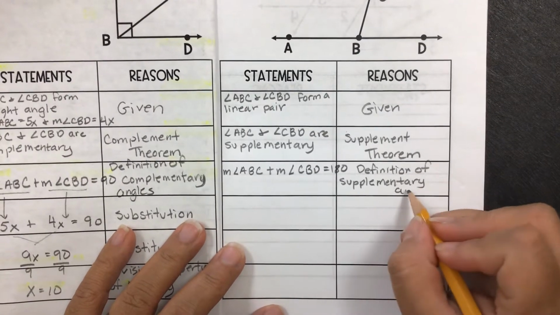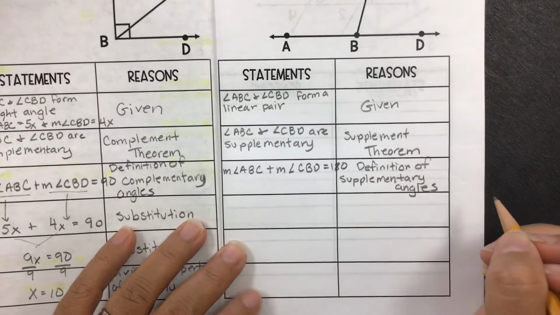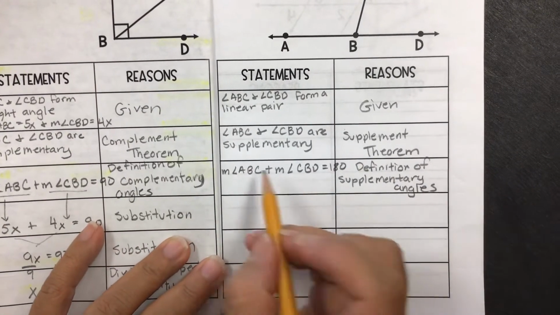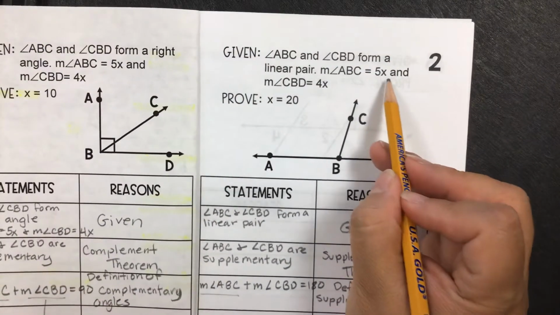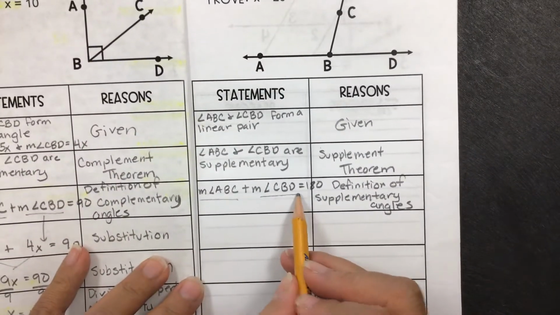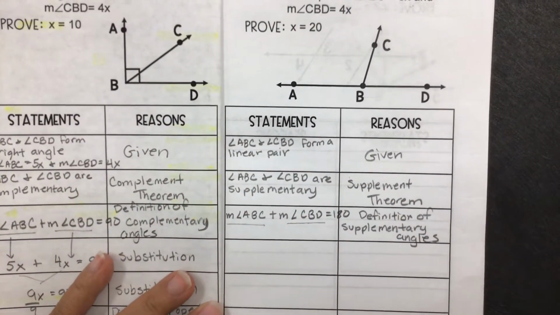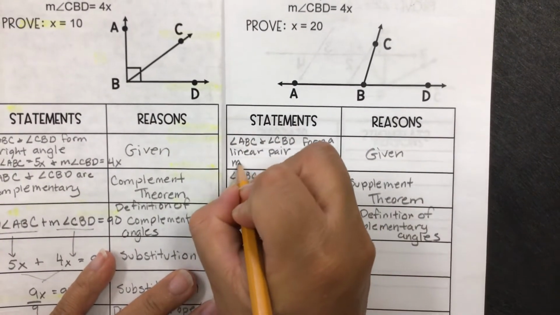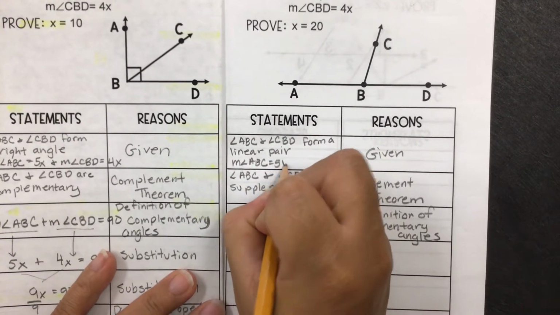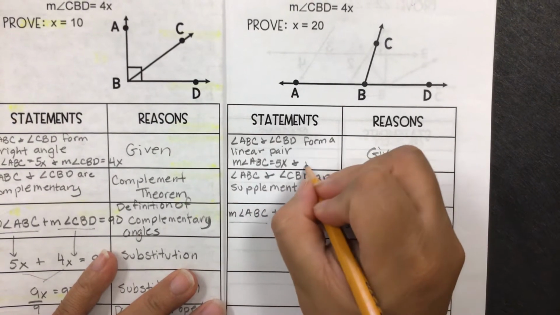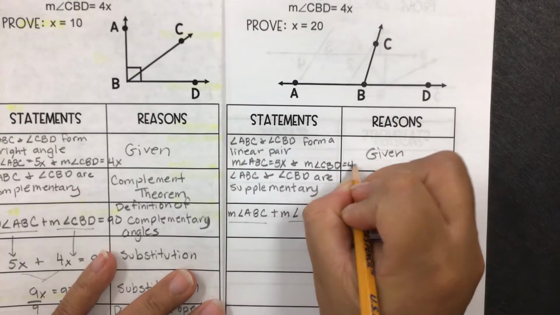Now that we have supplementary angles, we can use the fact that this is equal to 5x from over here, and this is equal to 4x. But before we can use it, we got to write it in the given. So the measurement of angle ABC is equal to 5x, and the measurement of angle CBD is equal to 4x.